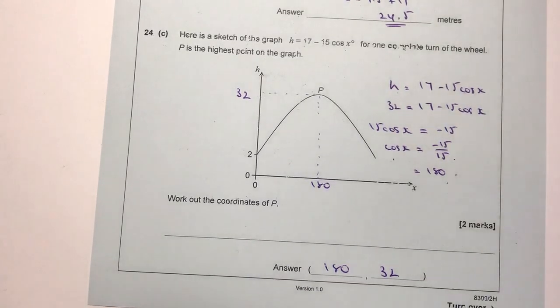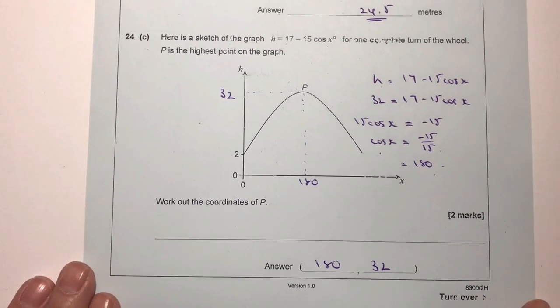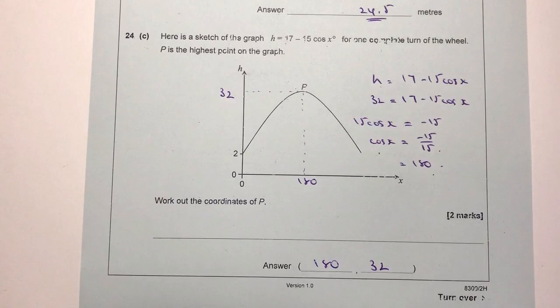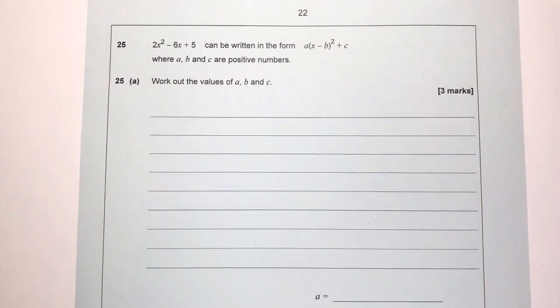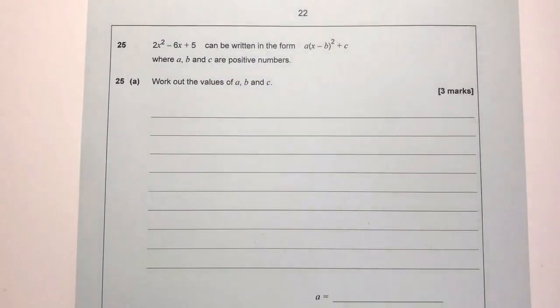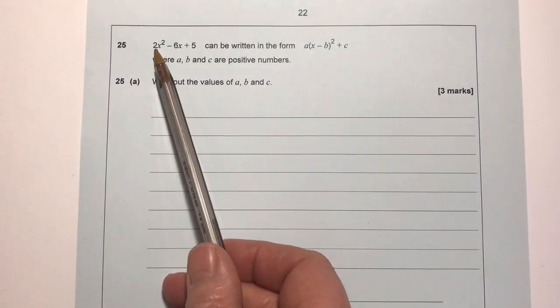We're going to move on then to an algebra type question, which is, I think, the last but one question in this particular paper. So hopefully we'll be able to finish that within this particular video. Let's move on then to question 25, which is a fairly typical kind of completing the square. The problem is we've got this coefficient of 2, which just makes life a little bit more difficult.